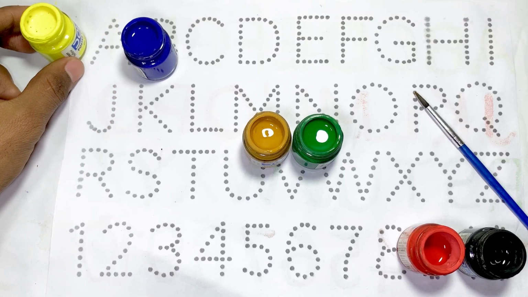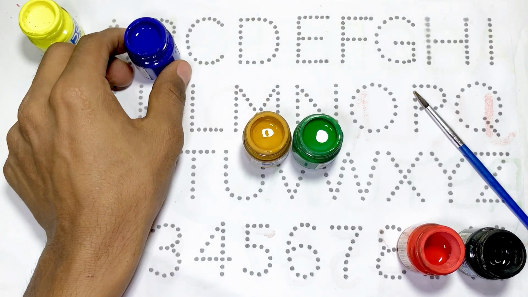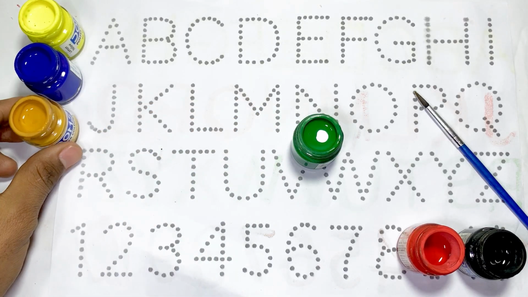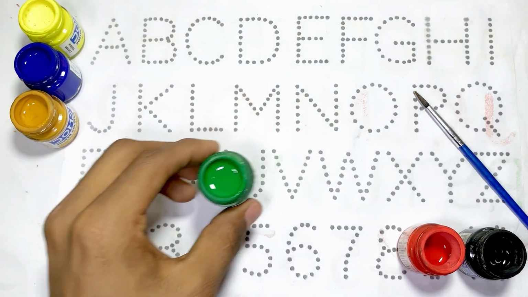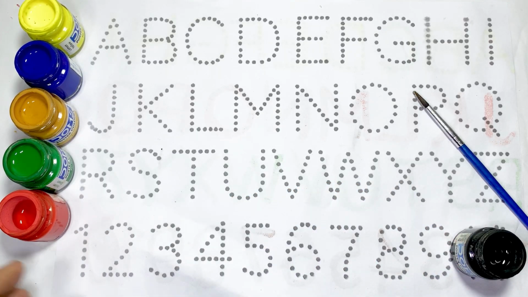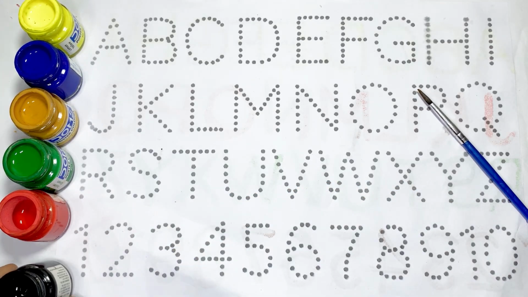Yellow color, blue color, yellow ochre color, green color, red color, and black color.